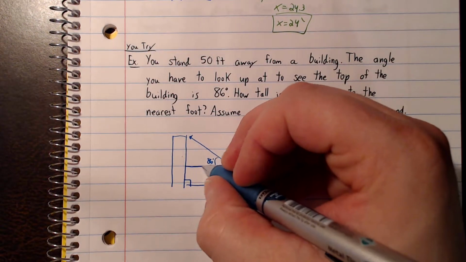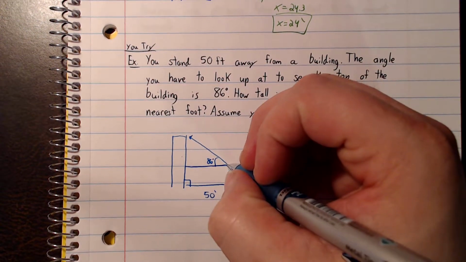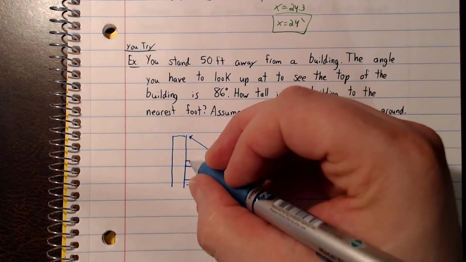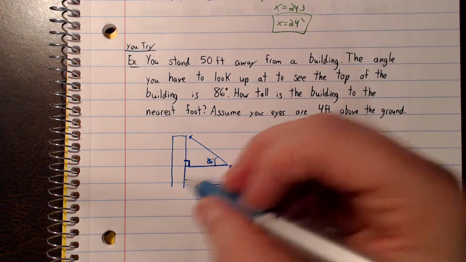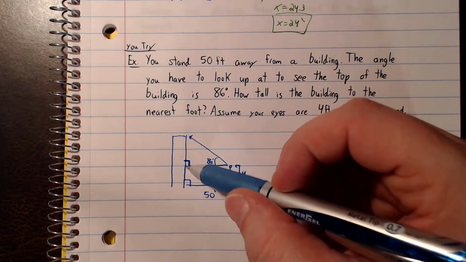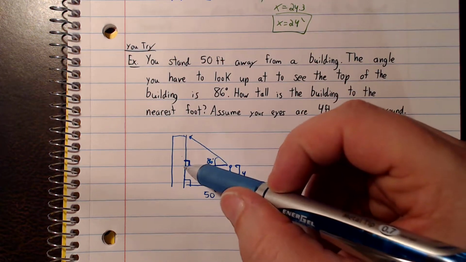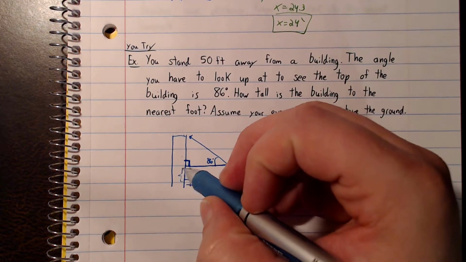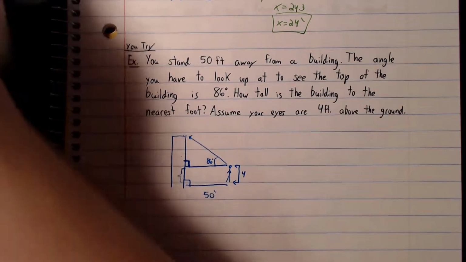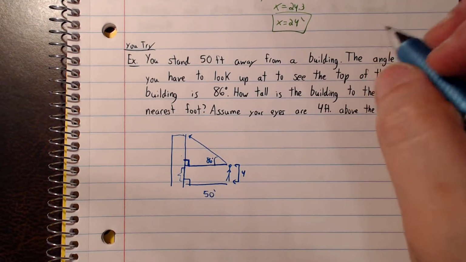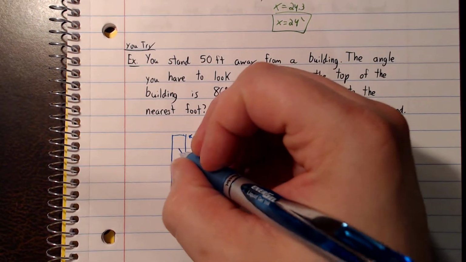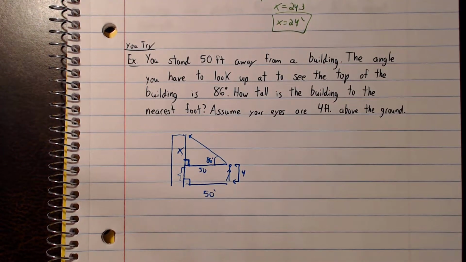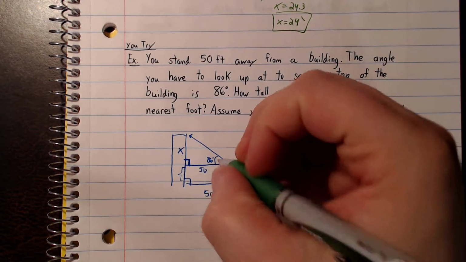Because here's our actual triangle. From your eyes to the building is your 90. And then you have this gap, 4 feet. So basically, whatever we find our height to be, which is what we're looking for, we're going to have to add on 4 feet to make up for our eye height. So, we're trying to look for this side. So, theta.